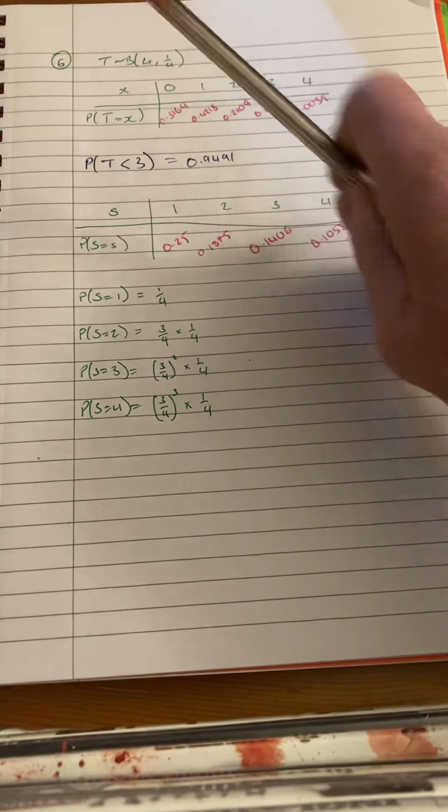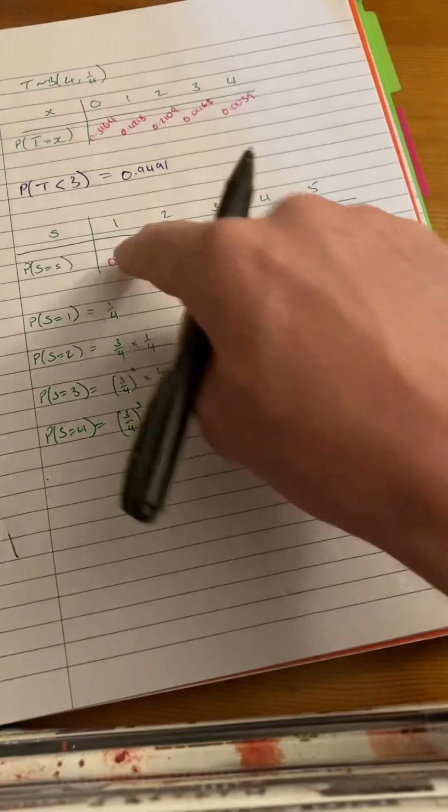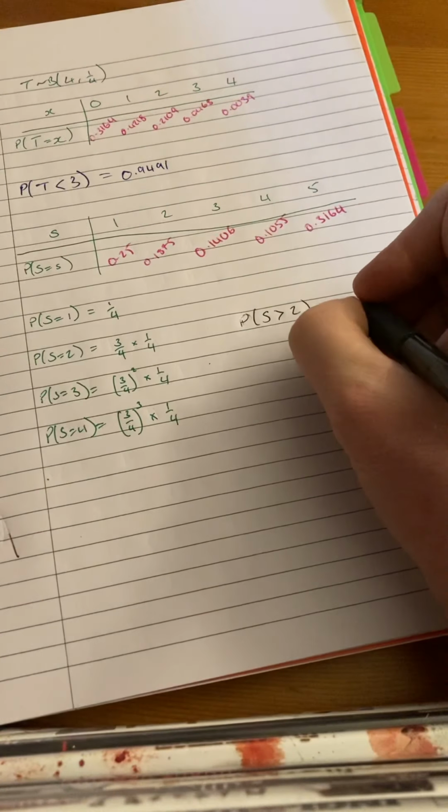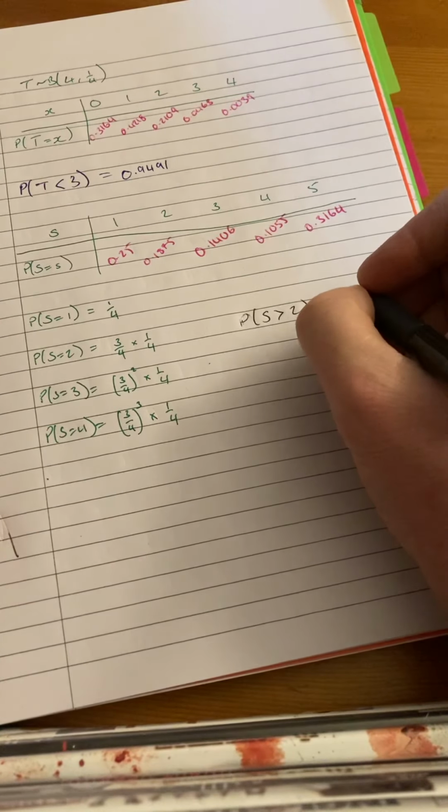And that's it. And then the question asks what's the probability S is greater than 2. Probability S is greater than 2 is 3, 4 and 5 added together, or 1 minus these two, whichever. However you work that out, 0.5625. Okay, that's them 3 added together. That's what that is. Right, so that was question 6.